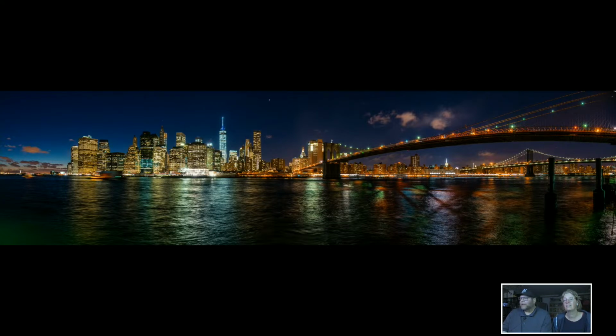And here you can see the same location at night. So you see that every time it changes. So come back to certain locations if you have the option, of course.